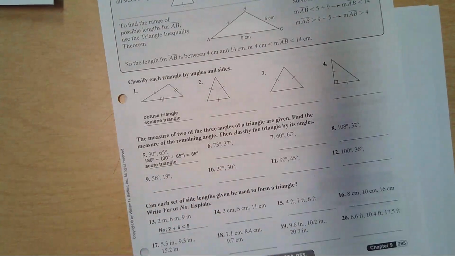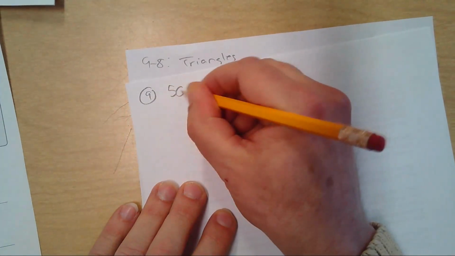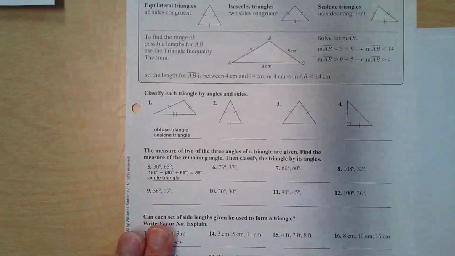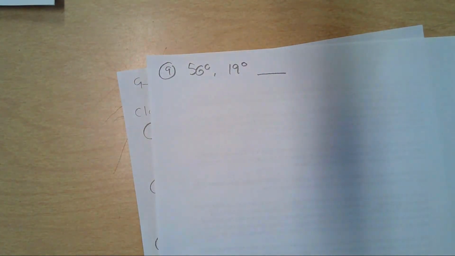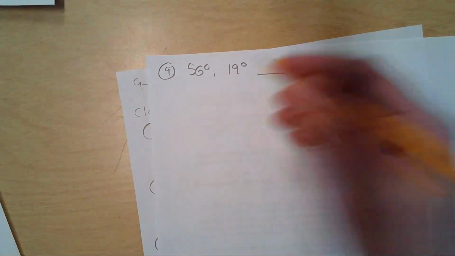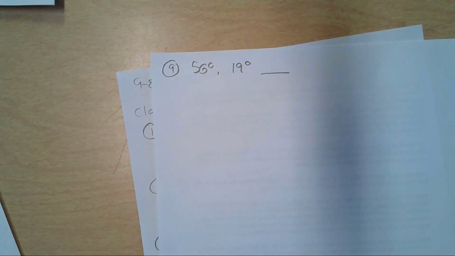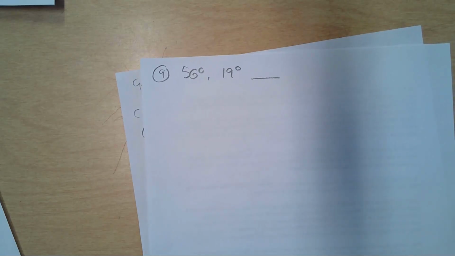Okay, number 9. Number 9 says 56 degrees, 19 degrees, and they want 2 things from us here. First, they want to know what that third angle that I'm missing to form a triangle is. We know triangles have a total sum of 180 degrees, so all I would really want to do is take 180, subtract 56, subtract 19, and I come up with 105.